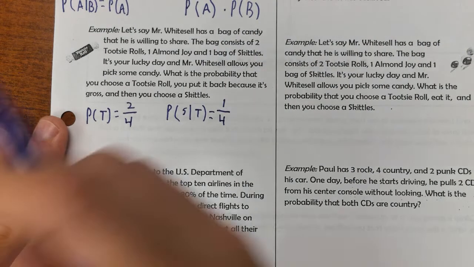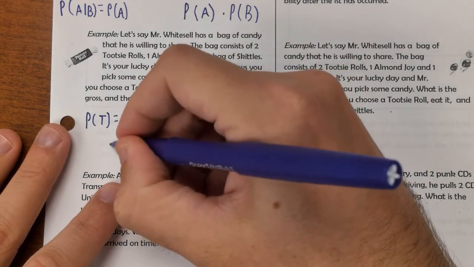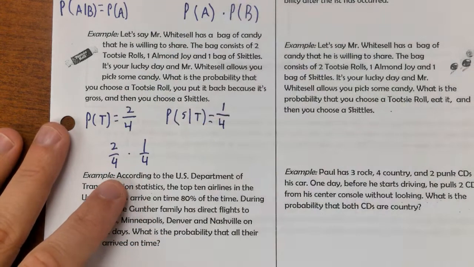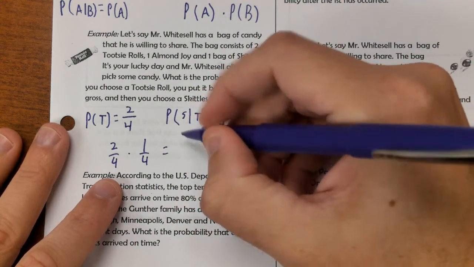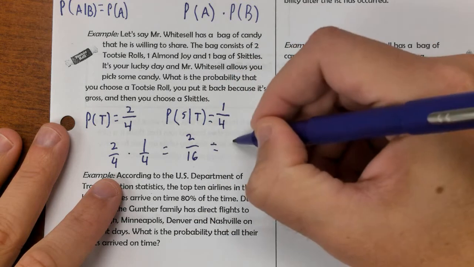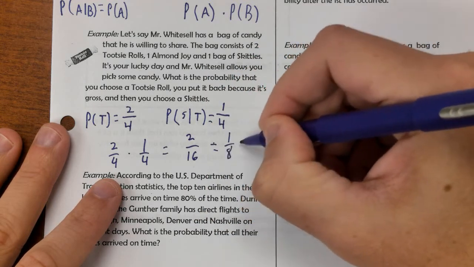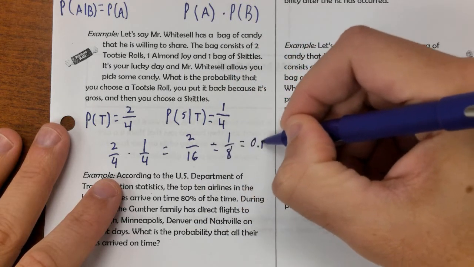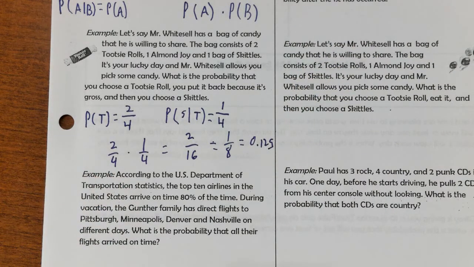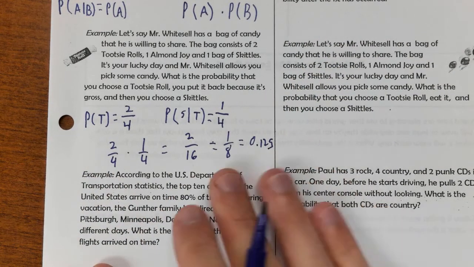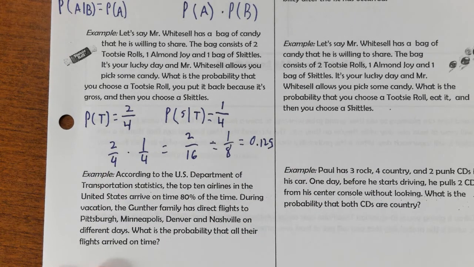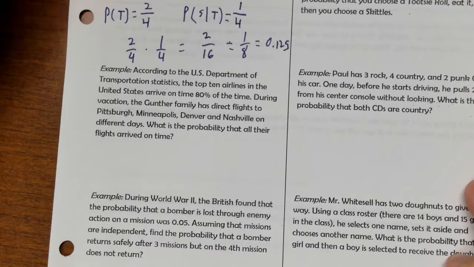To find the final probability, we would do 2/4 times 1/4, and that would give us 2/16, or you could write it as 1/8, or you could write it as 0.125. Your choice. Okay. Any of these, I would accept any of these 3 as the answer. Okay. Let's take a look at another example.